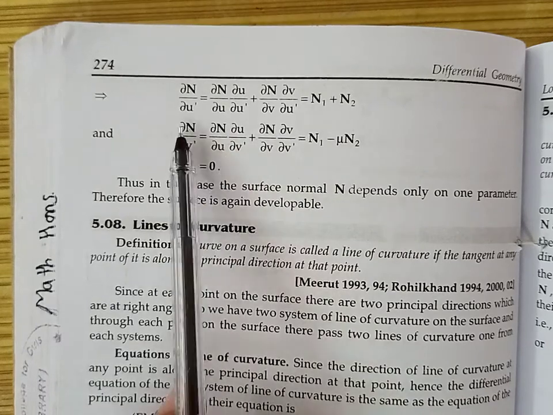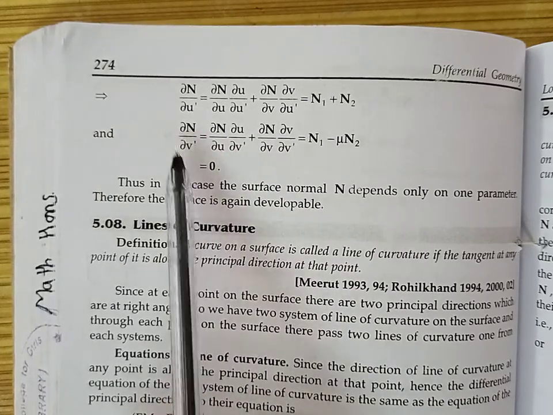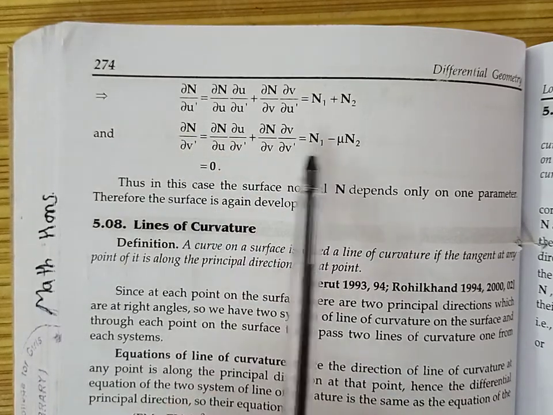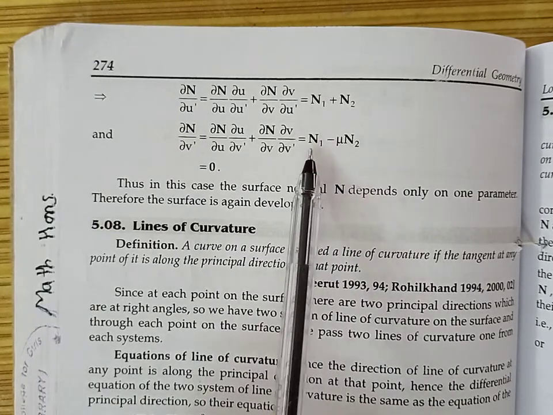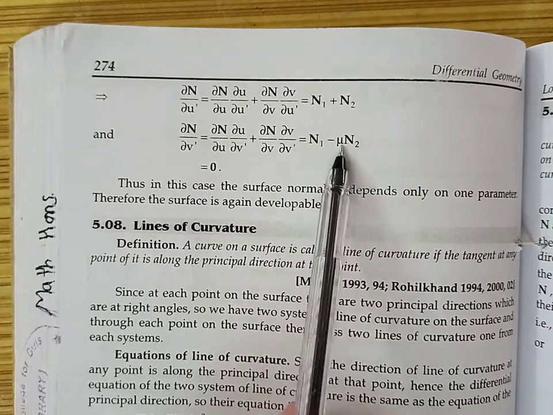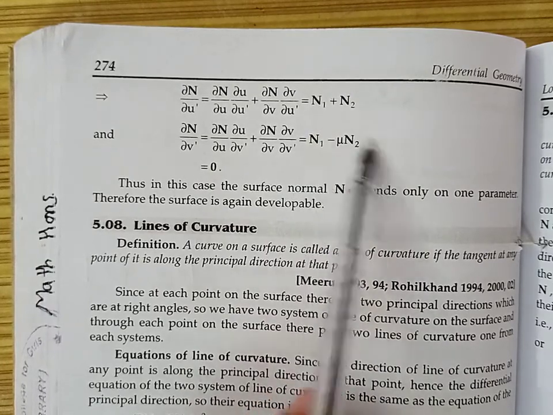So we have obtained the value: the partial derivative of n with respect to v' is n1 minus mu n2. But in this case we have taken n1 equal to mu into n2, so this will become 0.